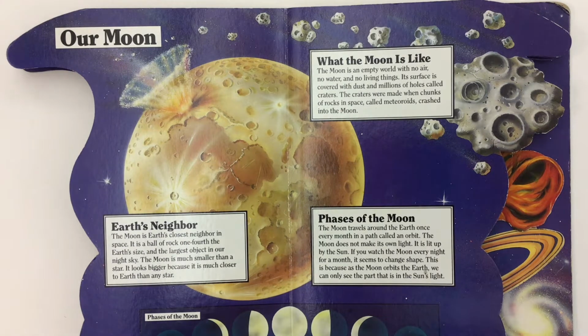Here's some information about our moon. What the moon is like. The moon is an empty world with no air, no water, and no living things. Its surface is covered with dust and millions of holes called craters. The craters were made when chunks of rocks in space called meteoroids crashed into the moon.